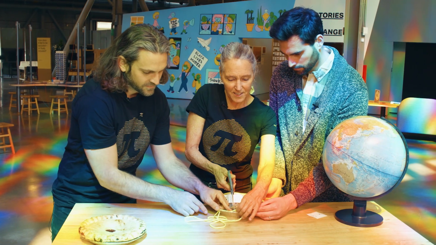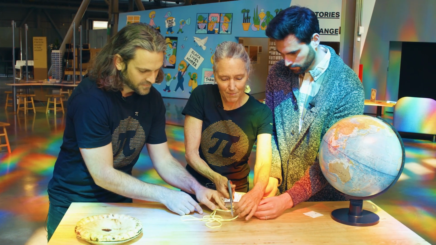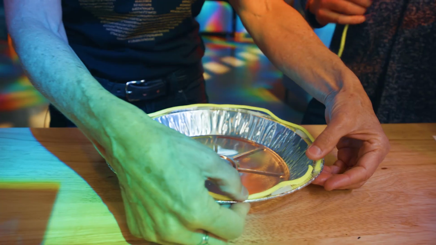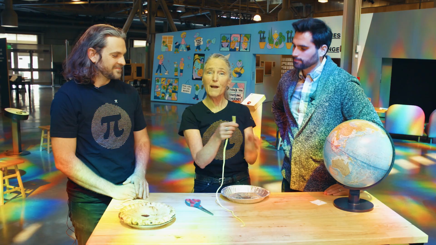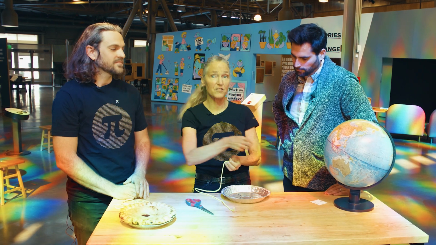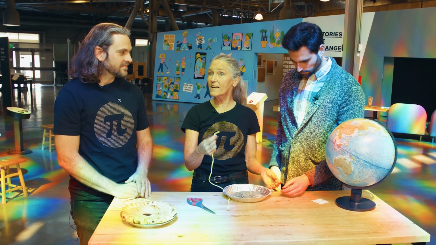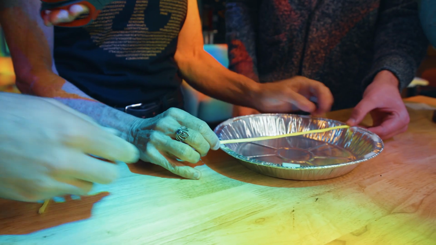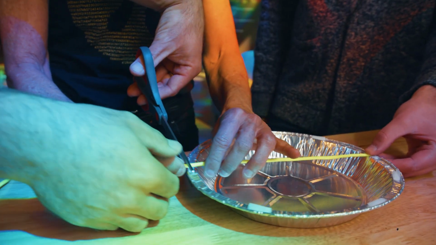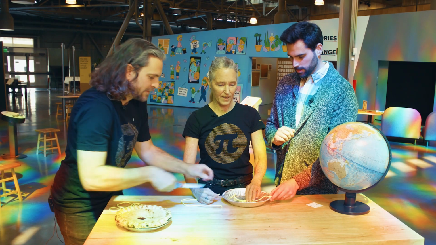And I'm gonna cut this so that it's the same length. And I'm gonna get rid of that one. And so now this is a circumference, that whole thing. And we wanna see how many diameters, the distance across the circle, can we cut from our circumference. Okay, so we put the string across the pie, so this is 1 diameter. There's 1 diameter. Okay.